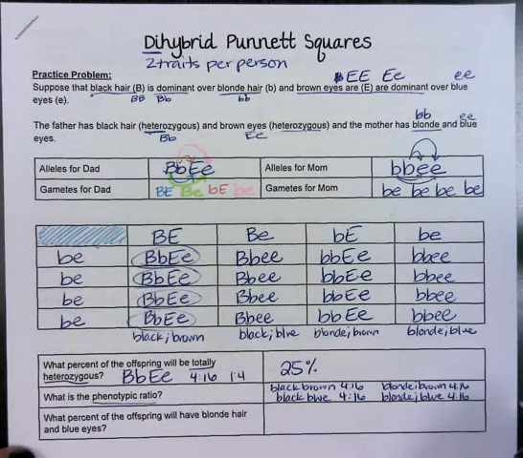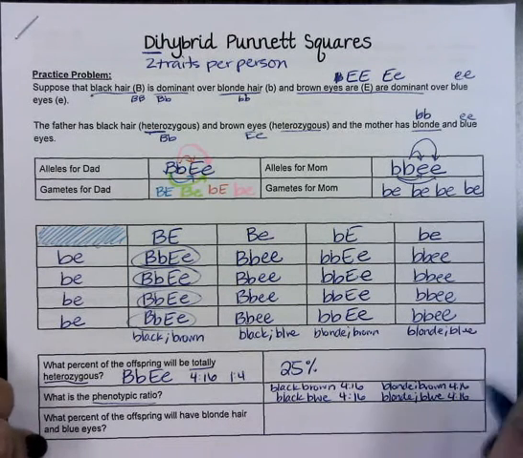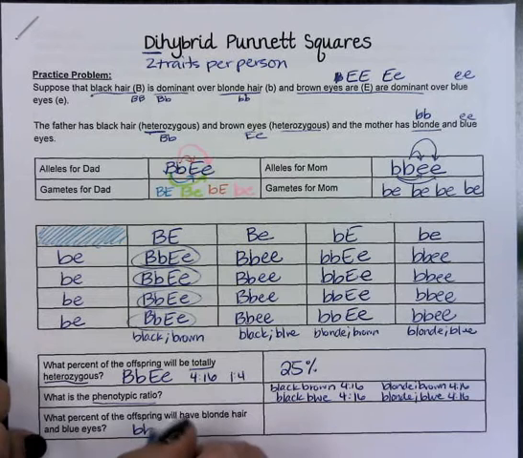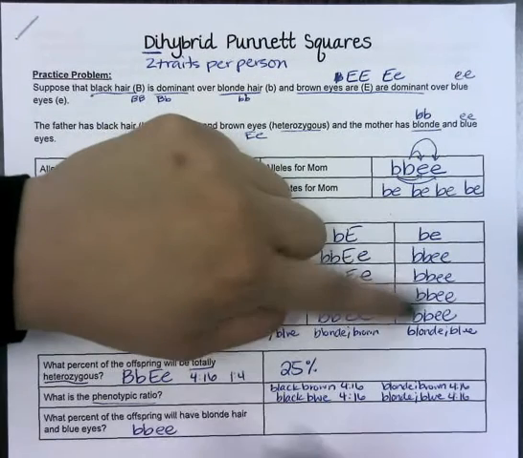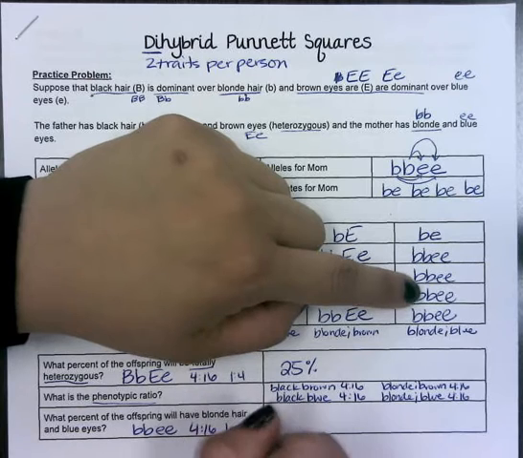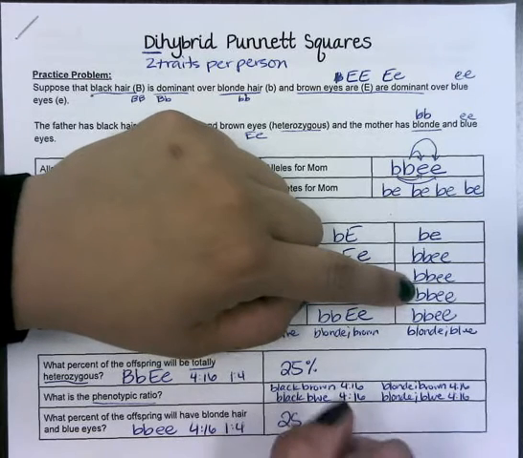And what percent of the offspring will have blonde hair and blue eyes? They have to be all lowercase. In this case, 1, 2, 3, 4. 4 out of 16, which again is 1/4, so that is 25%.